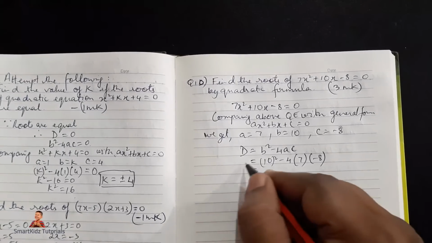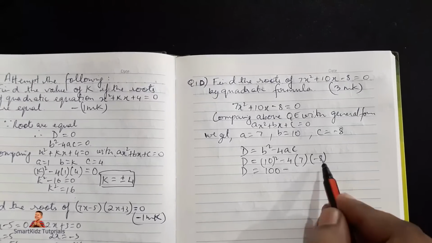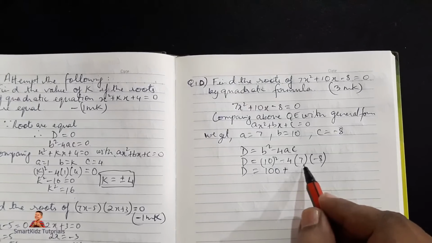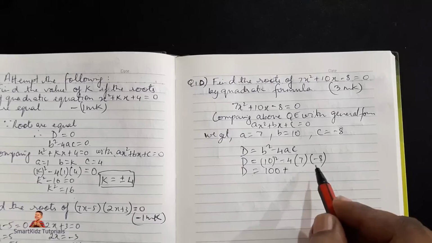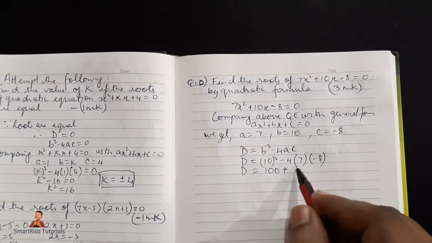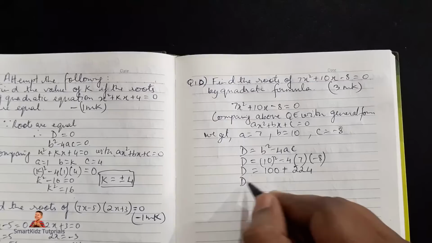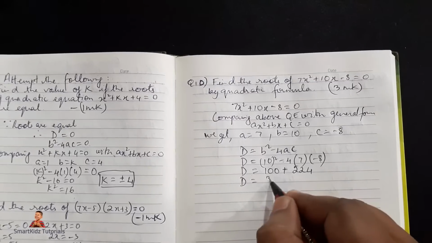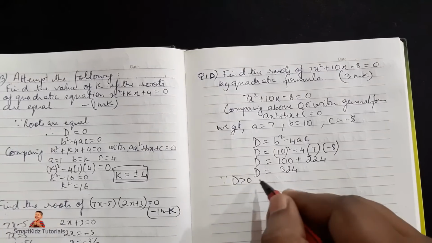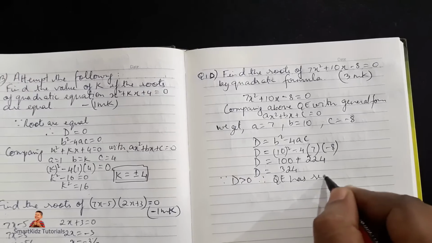Next we expand, so d equal to 10 whole square is 100, minus and minus, so that will become positive. So 7 4s are 28, or you can even take 8 7s are 56, and 56 into 4, the answer comes as 224. So that means d will be equal to 100 plus 224 gives us 324. Okay, since d is greater than 0, therefore the quadratic equation has real roots.